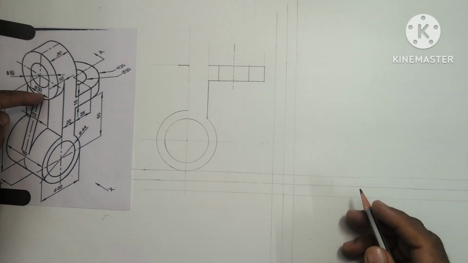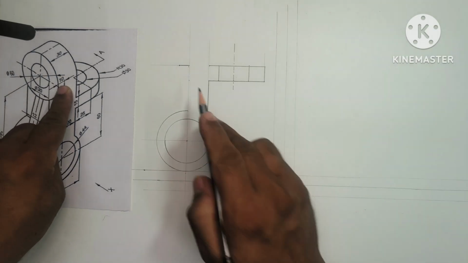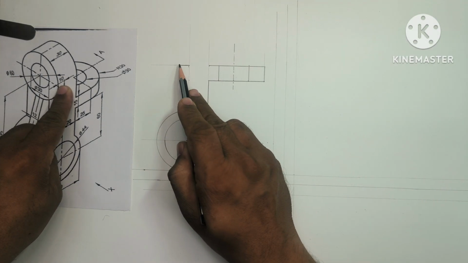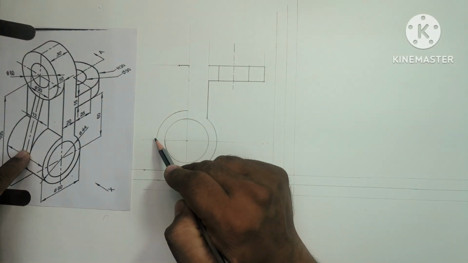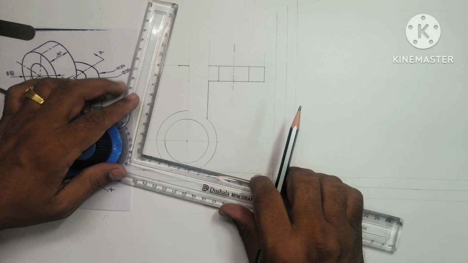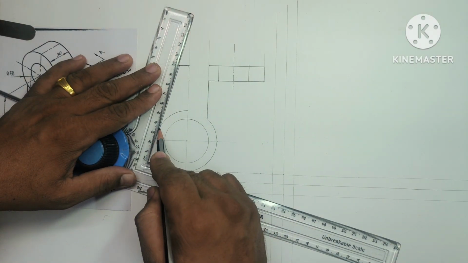Then in the front view this rib is visible. I have taken 10 mm distance from this point to this point. Then I will mark the rib. This one, that is inclined portion, is there. I will mark the rib.